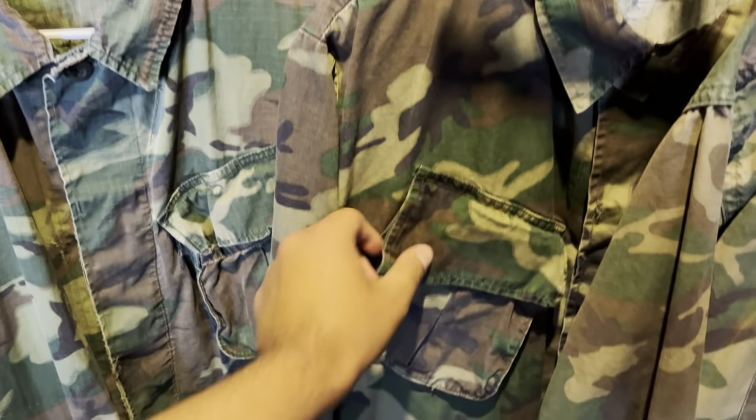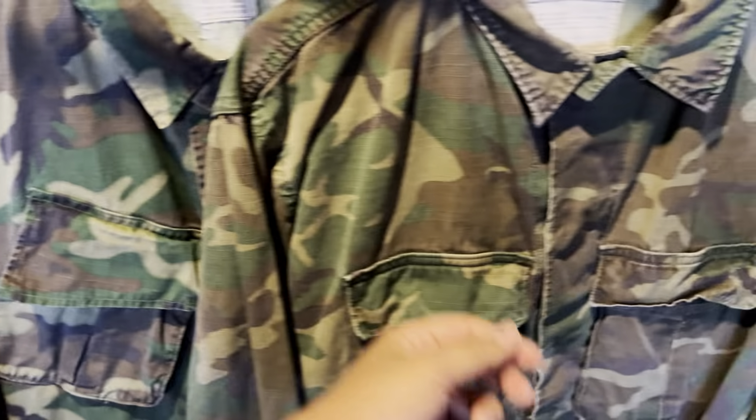Sometimes they'll take the pockets and put them here and make them straight. And those are technically post-Vietnam. They just did that so it can fit the new regulation of having the new BDU cut.